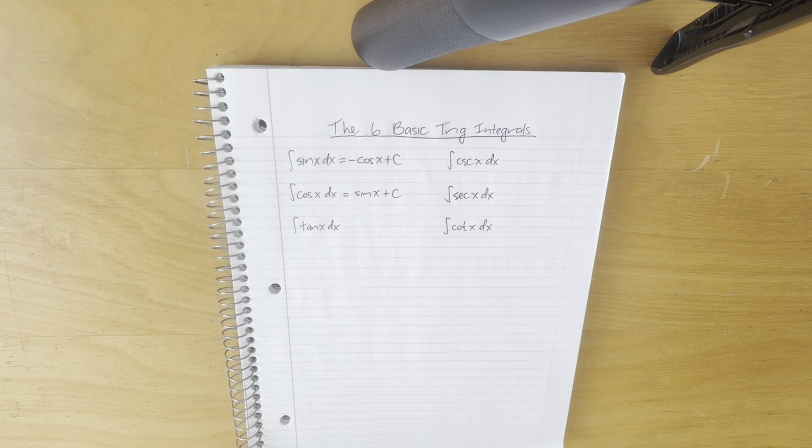Now, you're going to be like, okay, that's pretty easy, but what about the other 4? Well, let me tell you this. All you have to remember for the other 4 are just sine and cosine. Literally, all the 6 basic trig integrals can be expressed in terms of sine and cosine. I'm not capping. Let me continue.